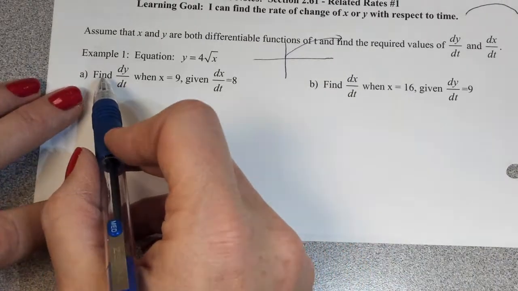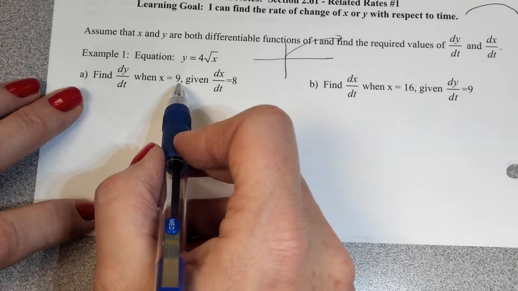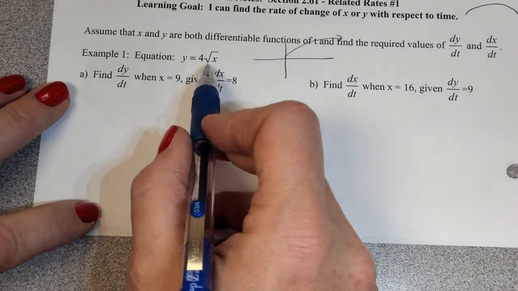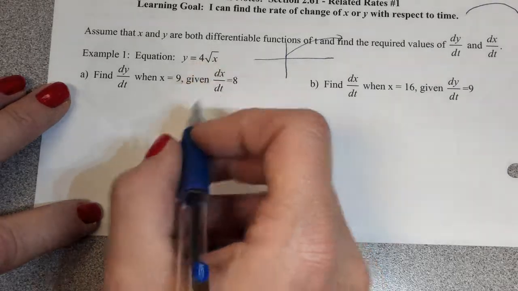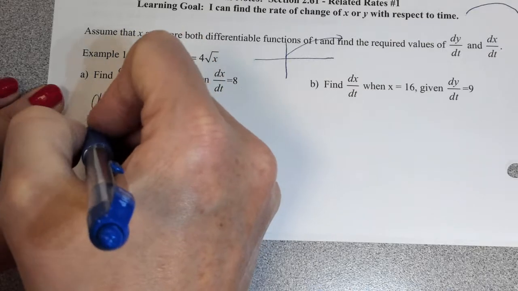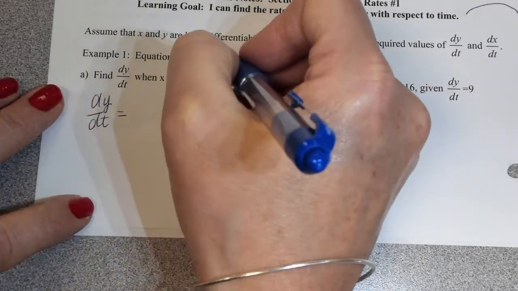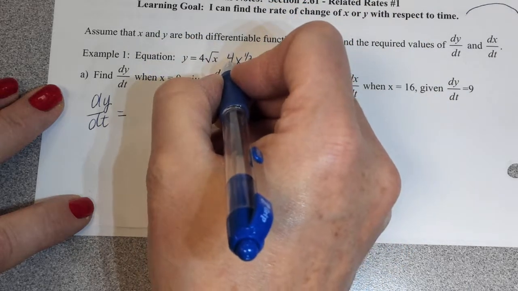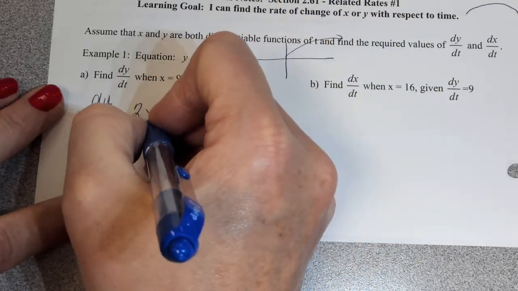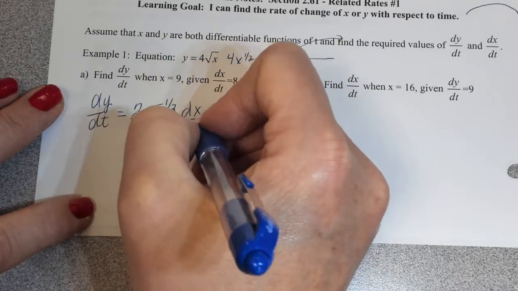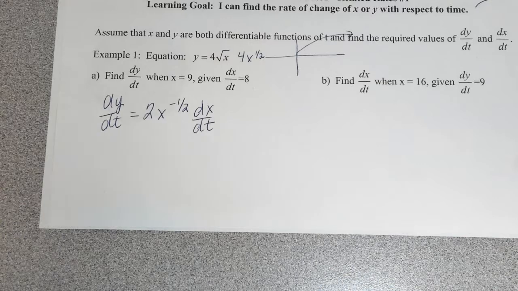So if I'm trying to find dy/dt when x equals 9, given that dx/dt is 8, we're just going to take our derivative with respect to time. So the derivative of y with respect to time is dy/dt. This is really 4x to the 1/2. So this derivative, 4 times a half, is 2x to the negative 1/2. And then I have to put dx/dt because I'm taking the derivative with respect to time.